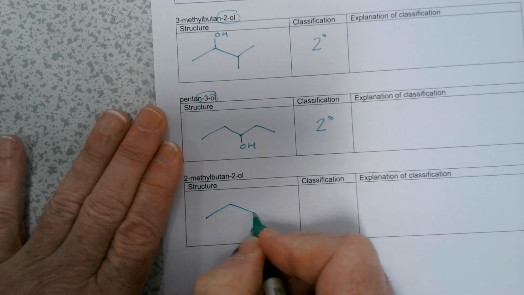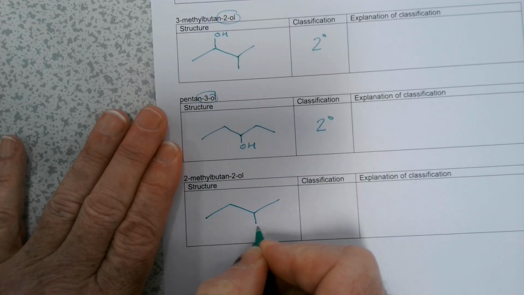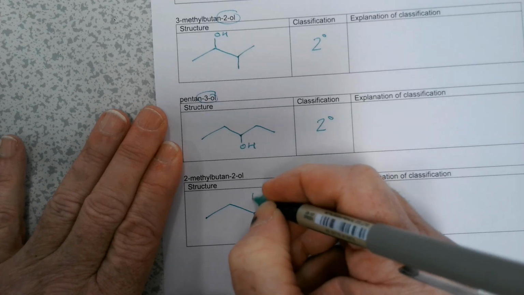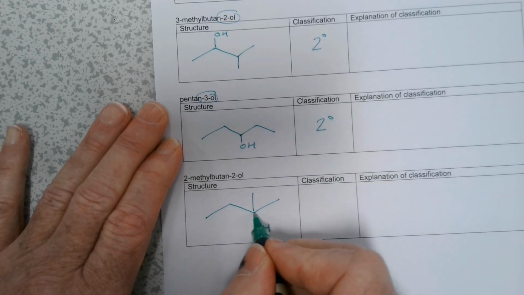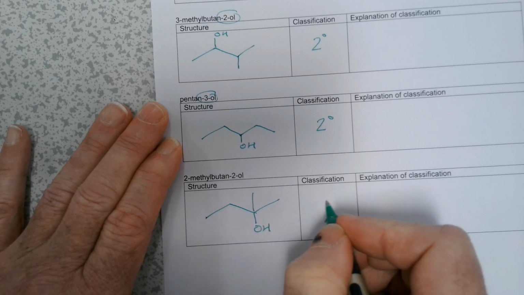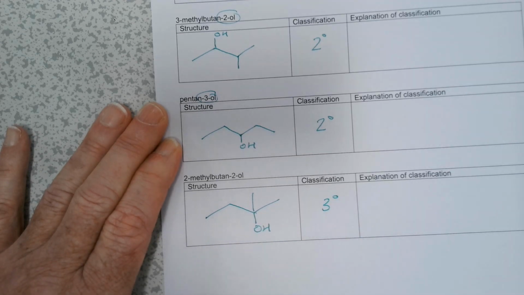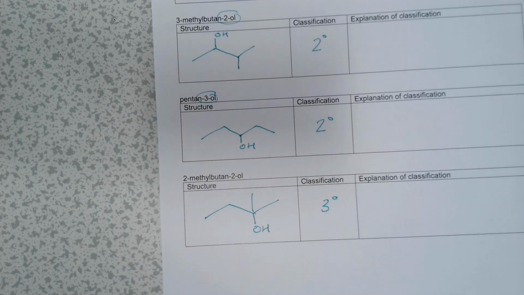2-methylbutan-2-ol, so butane, OH group on carbon number 2, methyl group on carbon number 2 as well, and the carbon with the OH is attached to 3, tertiary. Nice, simple, quick video there.